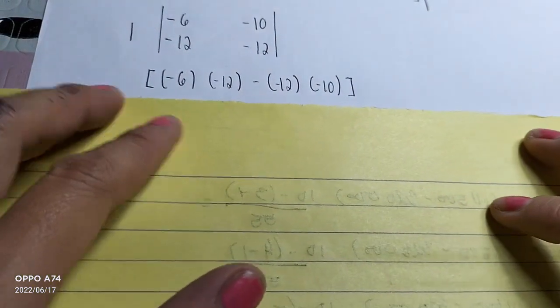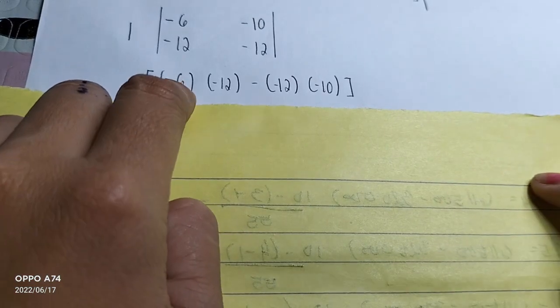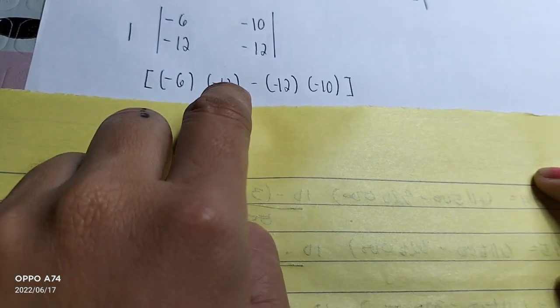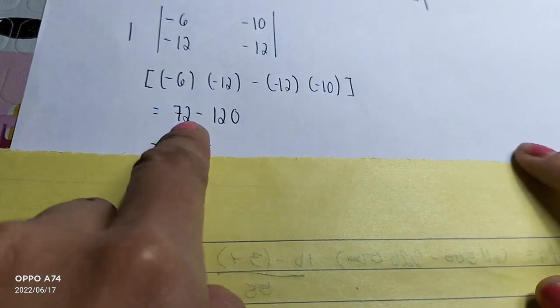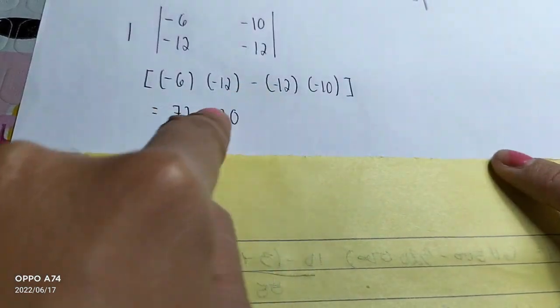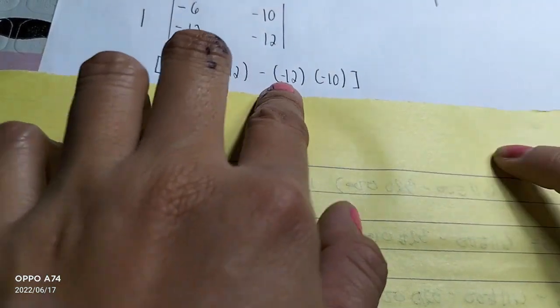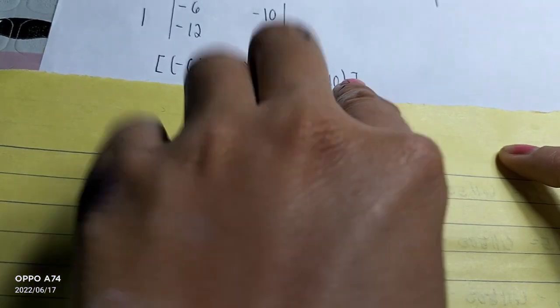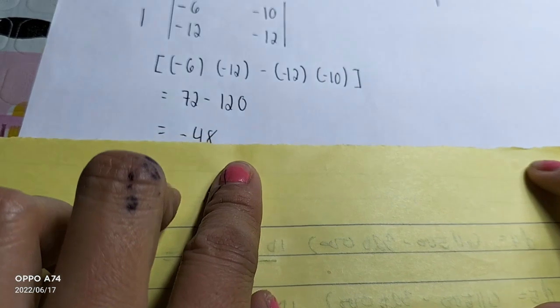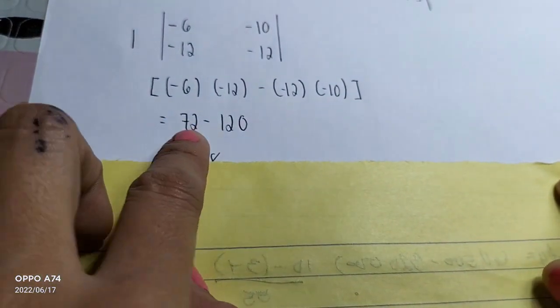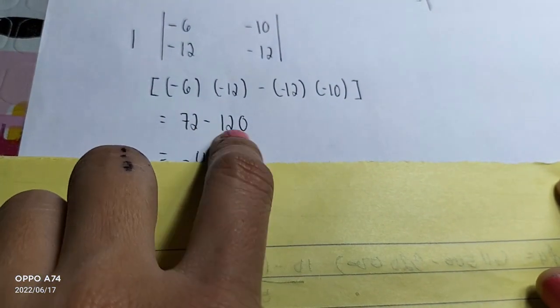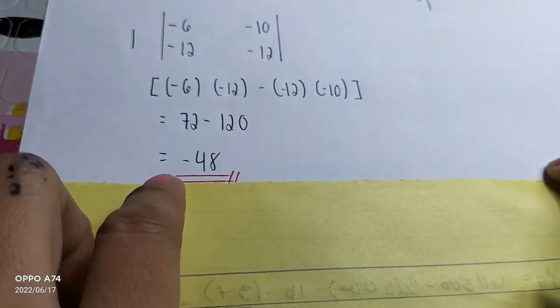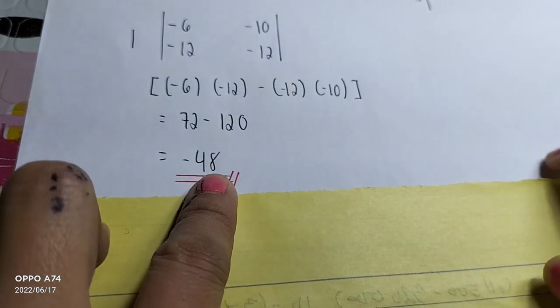And dito naman, quantity of negative 6 multiplied by quantity of negative 12 equals 72. Minus quantity of negative 12 multiplied by quantity of negative 10 equals 120. 72 minus 120 equals negative 48.